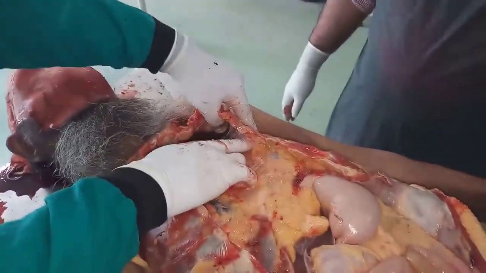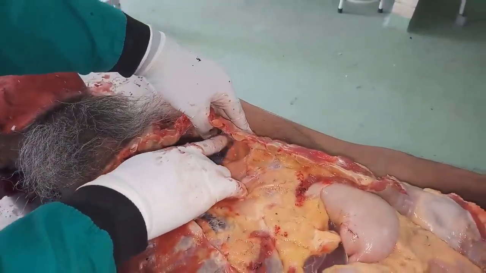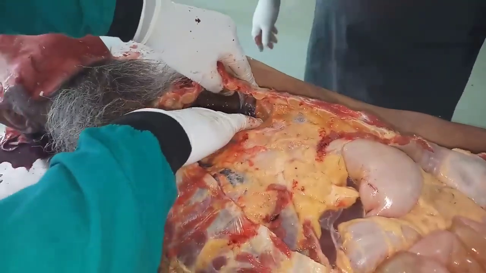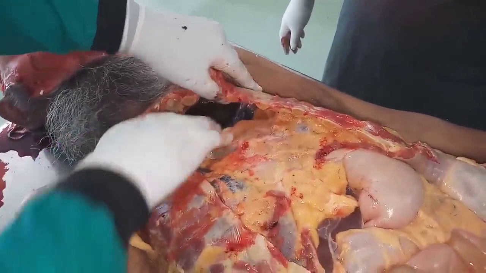Lungs are adherent. See the adhesions of the lungs. These are called adhesions of the lung. These are because of pleural inflammation, pleurisy. Even pleural fluid you can see. There is pleural effusion in this case.